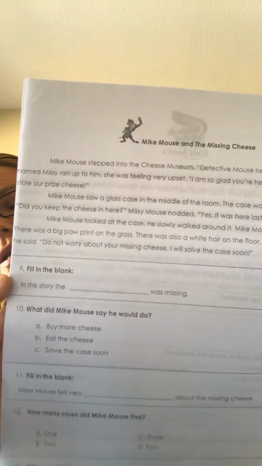Again, we are going to go to number 9. We're going to start on this page, Mike Mouse and the Missing Cheese, and we are starting with number 9. We started this packet yesterday. We're going to be finishing it today.